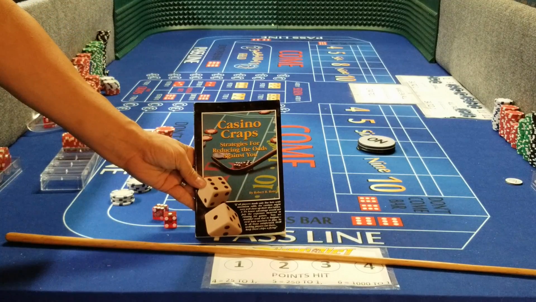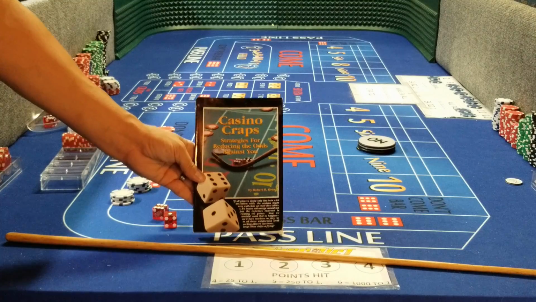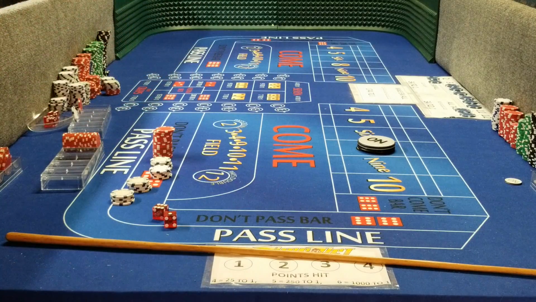But this is the book I was talking about. Casino Craps: Strategies for Reducing the Odds Against You. Check it out. It's a pretty good book. It's a real fast read. It looks like it has 126 pages in it.